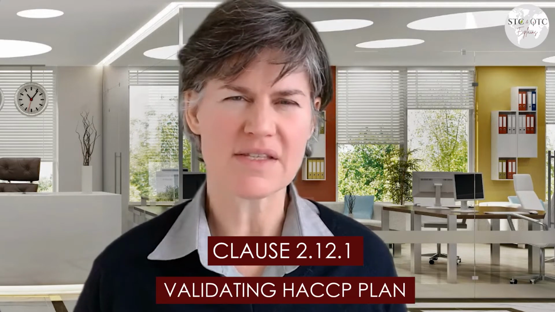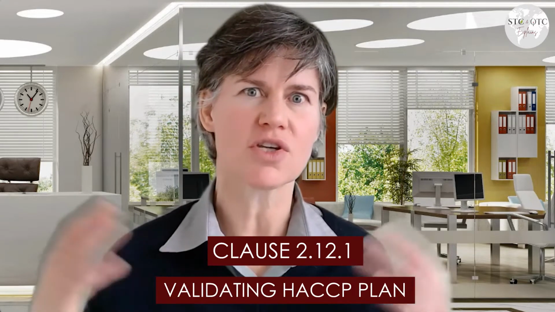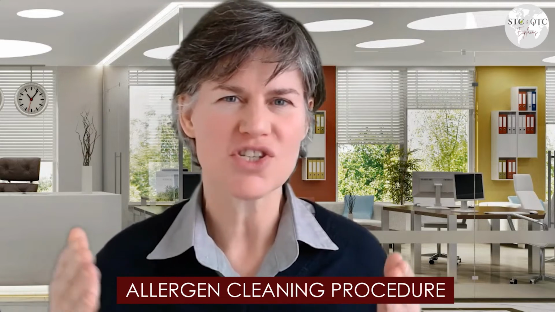And I think people get stuck on this clause because the scope of it is just so huge. We all understand how to validate something like an allergen cleaning procedure because the scope is quite specific. But when it comes to validating, which is all about proof that something will always be safe, for example, when it comes to gathering that proof for something as big as the HACCP study, we get a little bit lost.